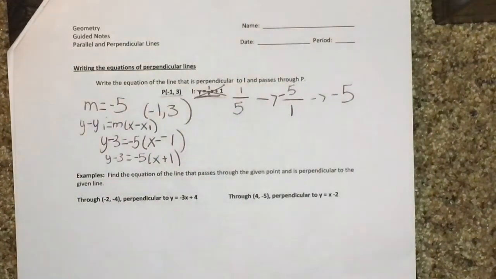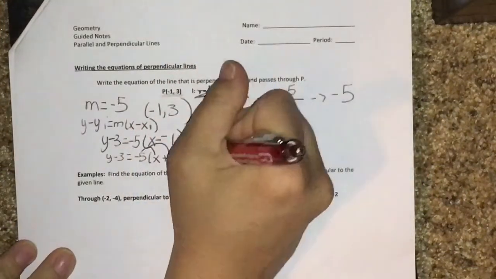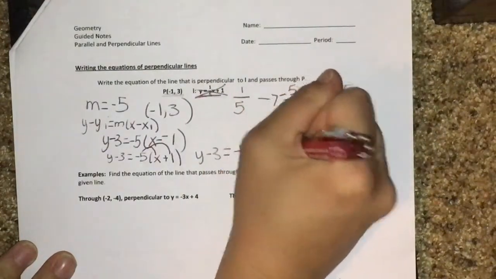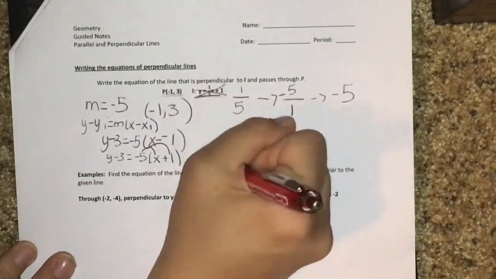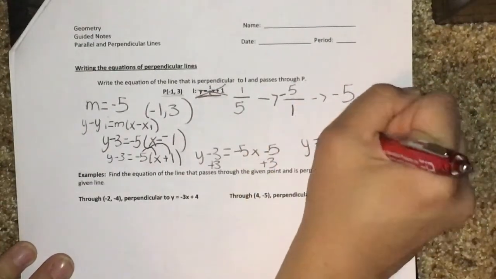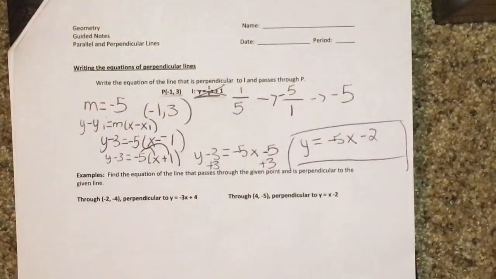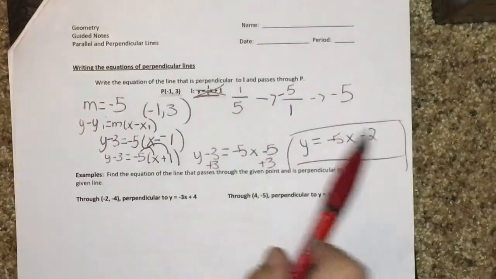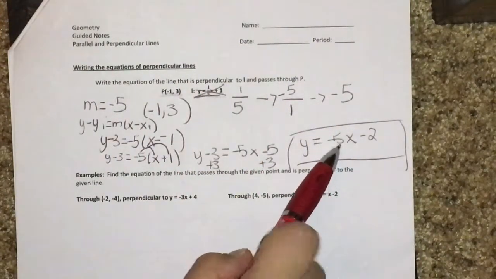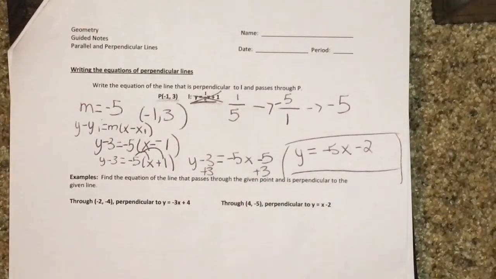Now I would want you to put this into slope-intercept form. So distribute and solve for y. Y minus 3 equals negative 5x minus 5. Then add 3. So y equals negative 5x minus 2. Now this line that we just created is perpendicular to the line we were given, right? It has an opposite reciprocal slope and goes through this point because that is the point we use to create the line.